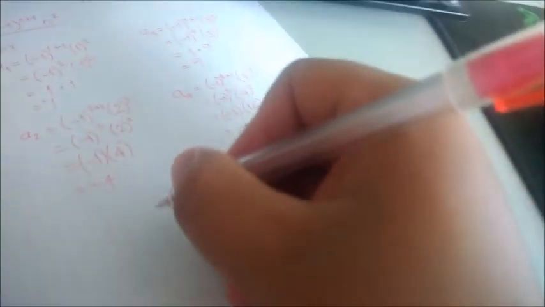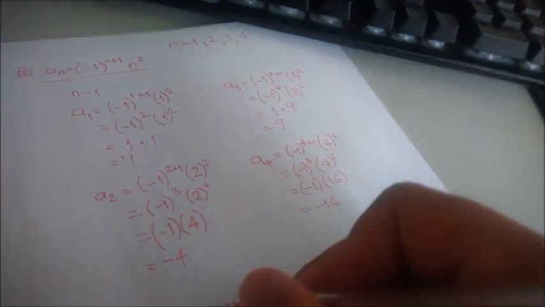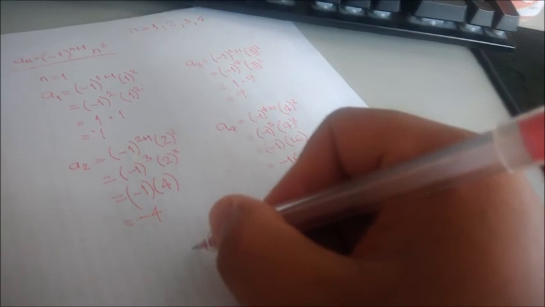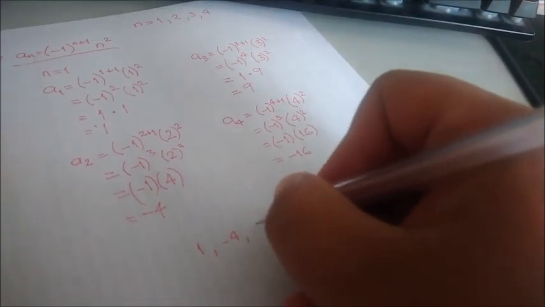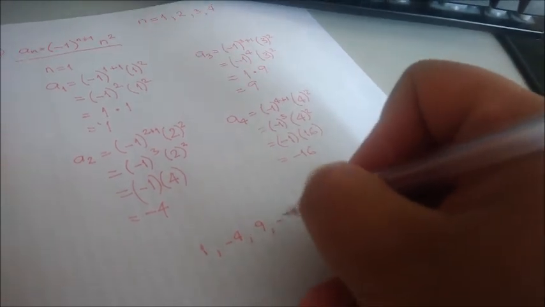So our terms are, the first 4 terms of the sequence are 1, -4, 9, and -16.